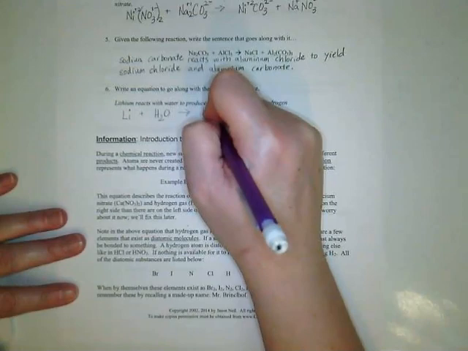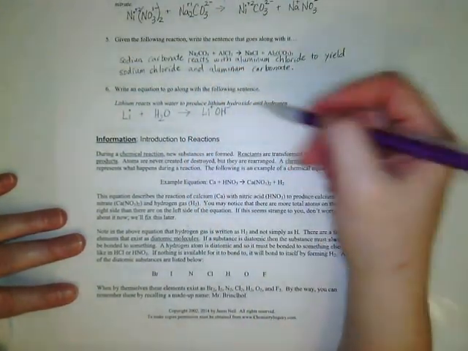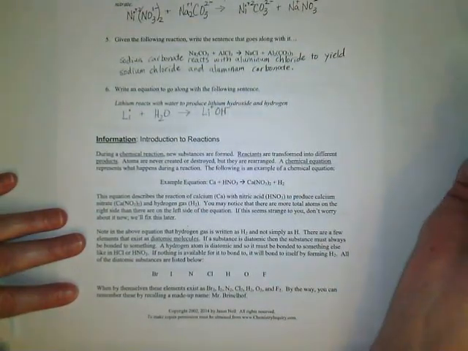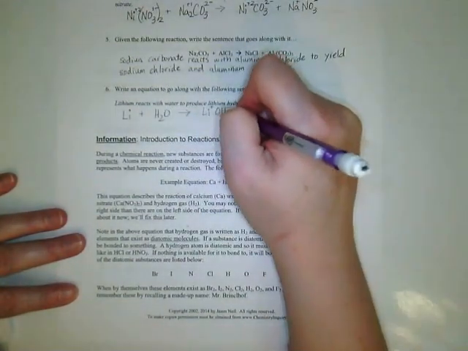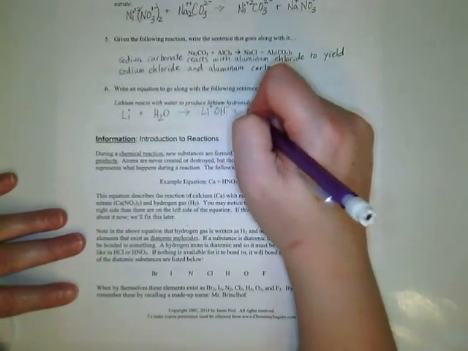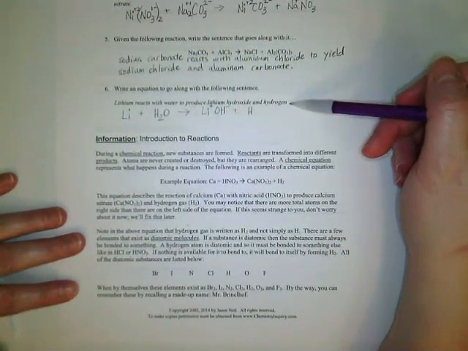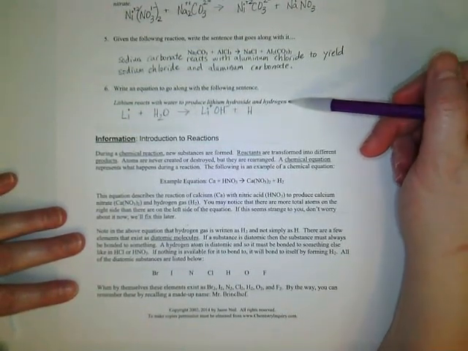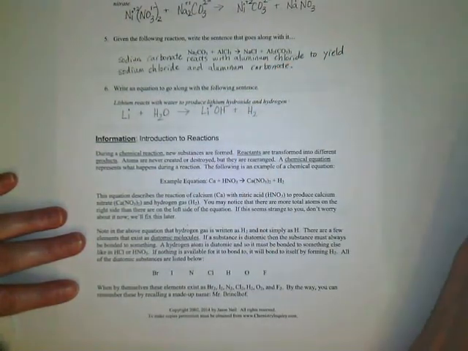My symbol for lithium is Li. Hydroxide is OH, -1. I have +1, -1. I would crisscross down and they'd reduce, so I just leave it LiOH plus hydrogen. Now, I do have to be a little bit careful about hydrogen. This is why you have those diatomic molecules memorized, because hydrogen, even when it exists all by itself, is always diatomic, so it's going to be H2.